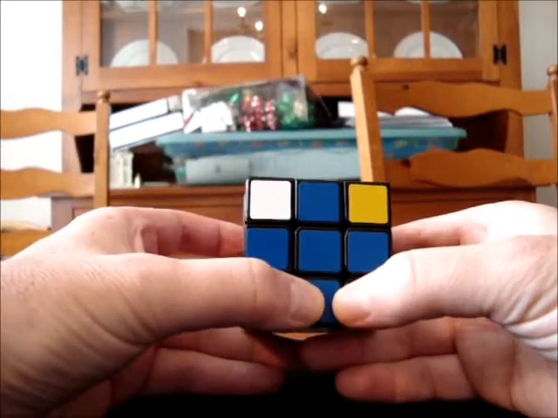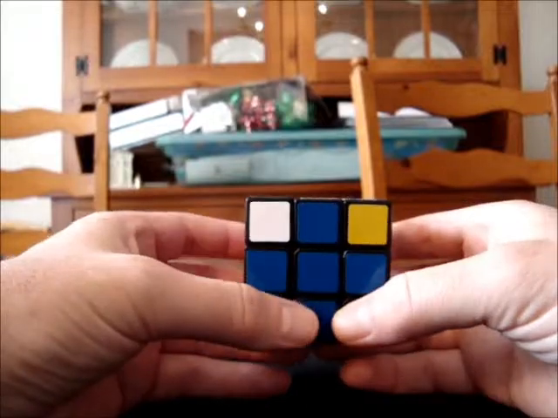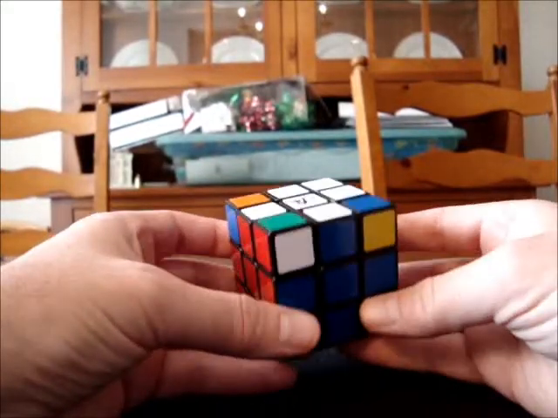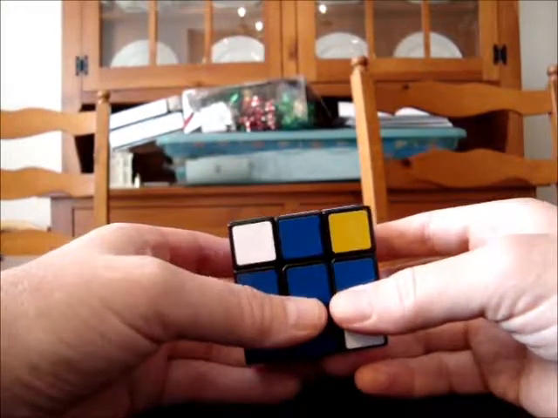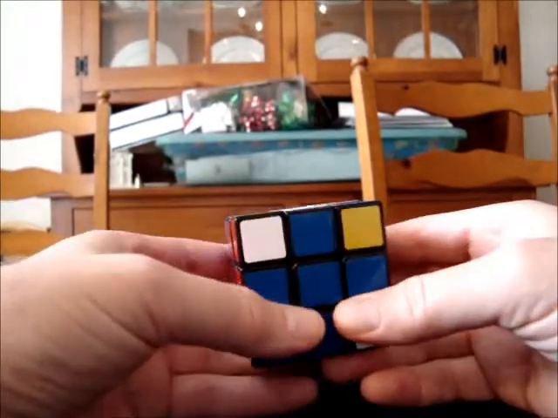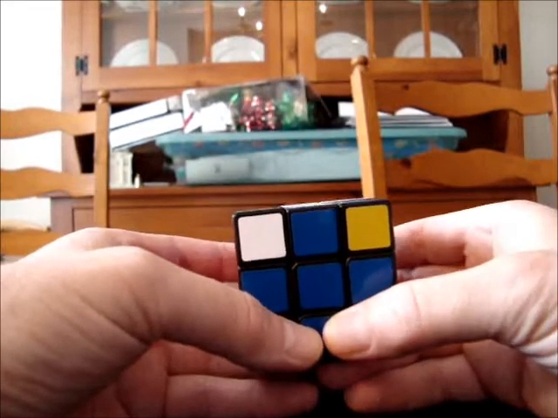Okay, basically here's how it's going to work. We have five corners to solve. The first commutator that we use is going to solve two of the five corners. That, of course, will leave us with three corners. Then we'll do a second commutator to solve those last three corners.